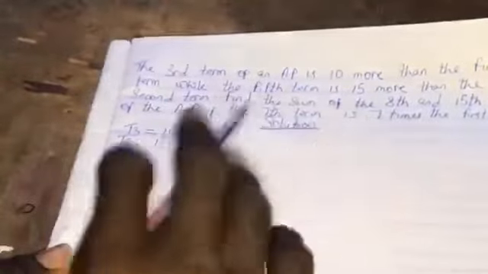So we are told to find the sum of the 8th and the 15th term of the AP if the seventh term is 7 times the first term, which is 7 times A, which is equal to 7A. So let us move to the solution.